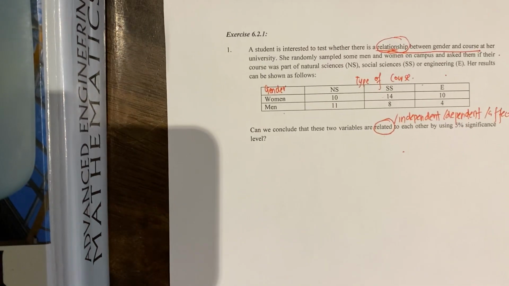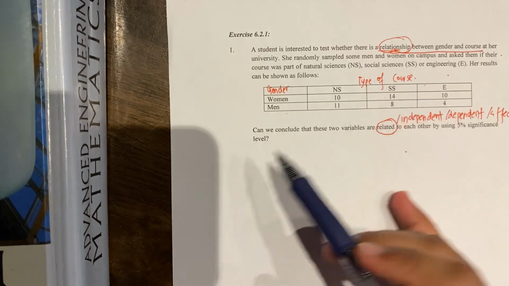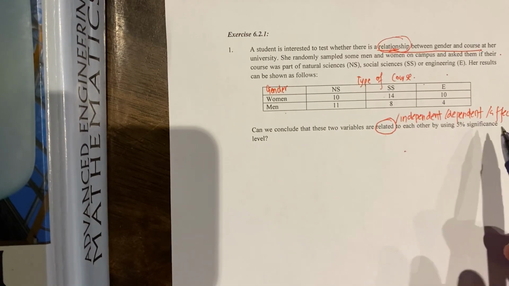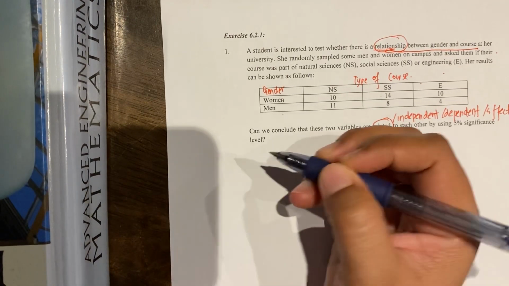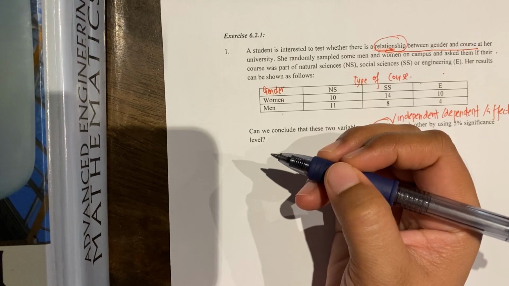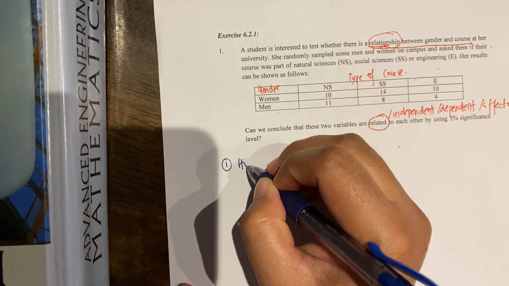Okay, so we go to step 1. We know that it is a contingency table and it is an independent task. So we go to the chi-square test for the contingency table. We use a statistical method from the contingency table. Step 1, hypothesis.